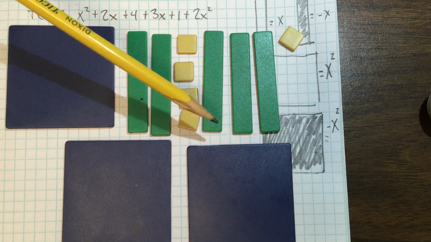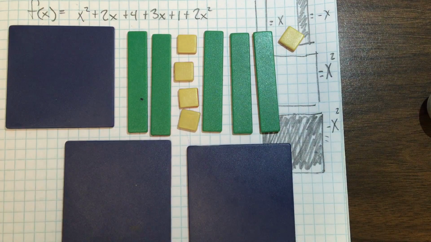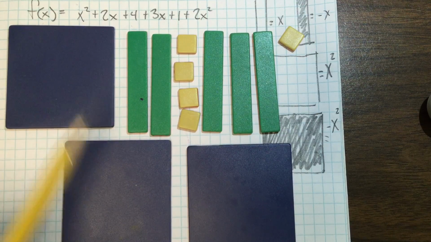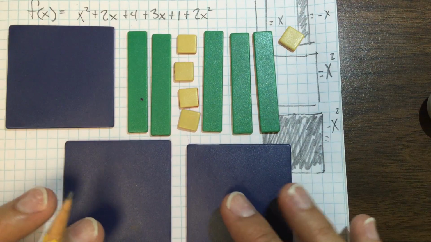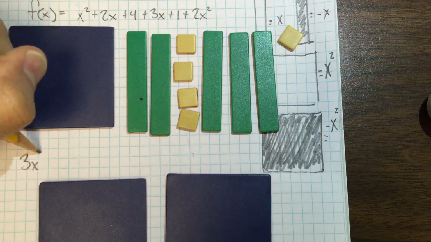2x squared, 1, 2. Now, what I'm going to do to collect like terms is we're just going to count up everything that's the same. So all of my x squareds, all of my x's, and all of my 1s, we're going to count up and see what we have. 1, 2, 3. So let me actually move this down, and I'll put everything right down here. So that's 3x squared.